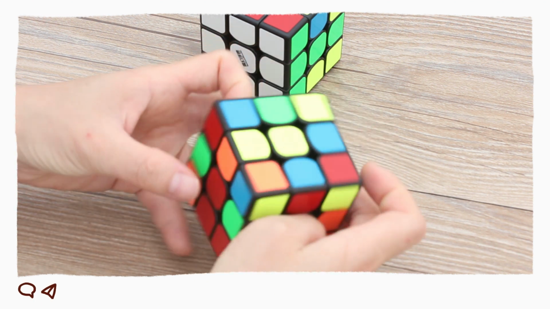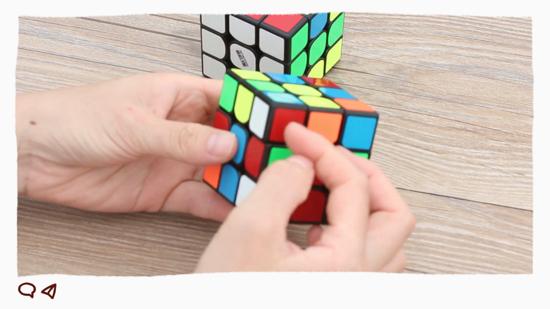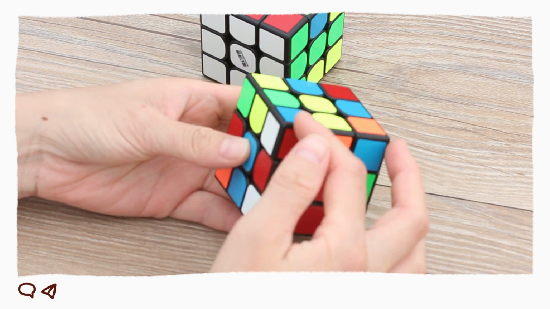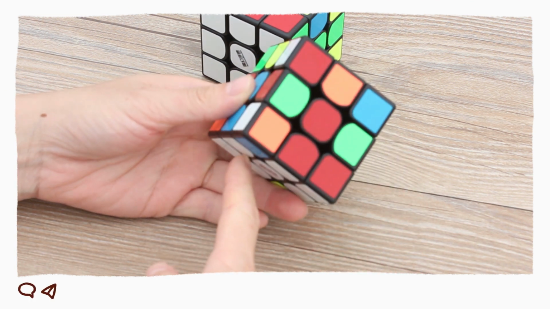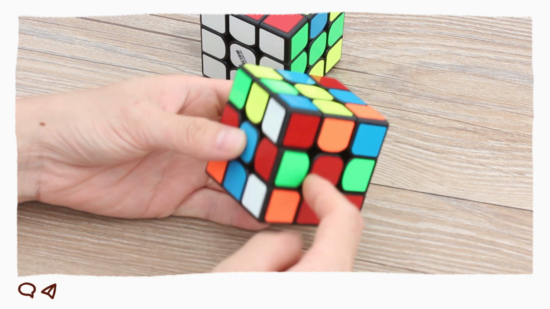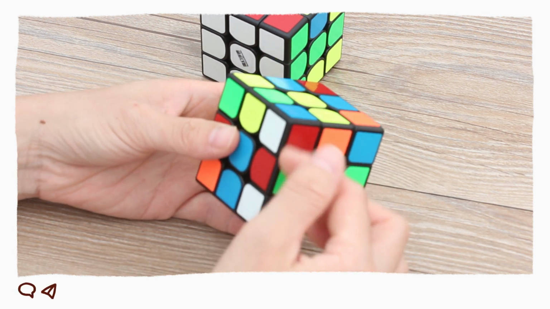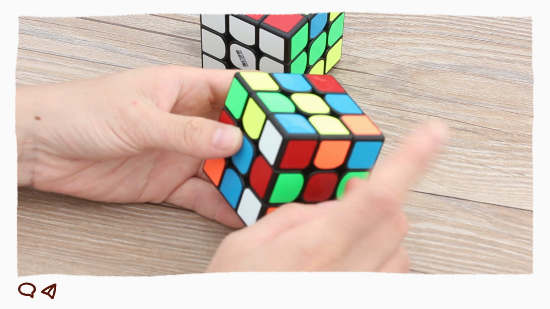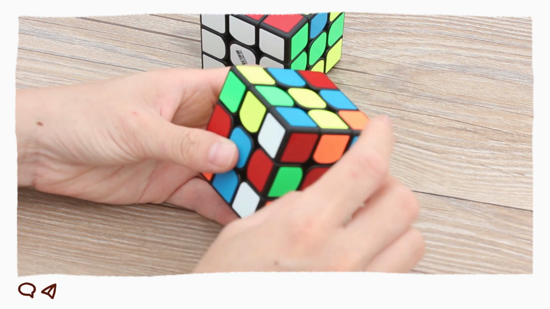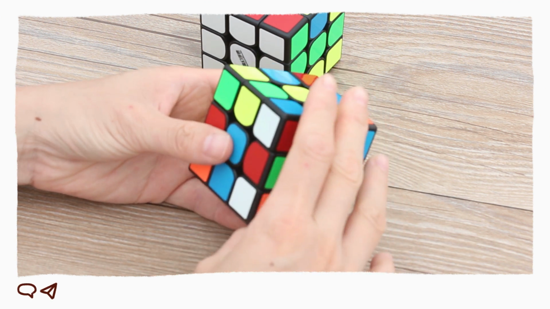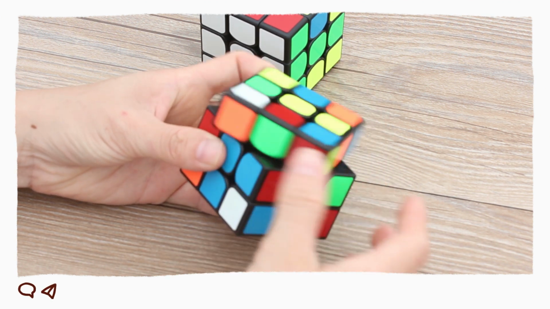Yes, of course. Next one is the white, red, blue. White, red, blue should be between the white, blue and white, red. It is already about where it should be, so we just need to follow the same algorithm until it is solved. R, U, R prime, U prime.